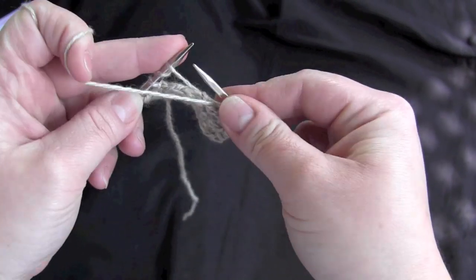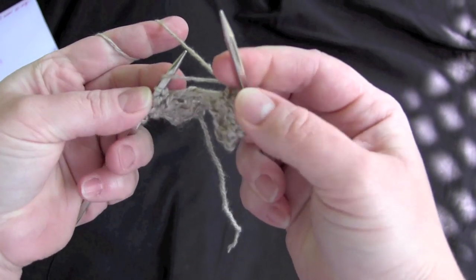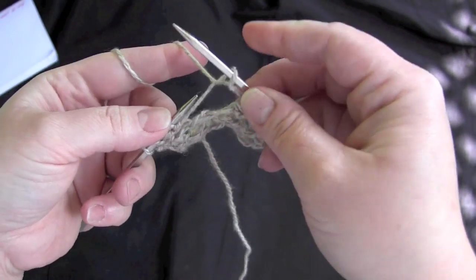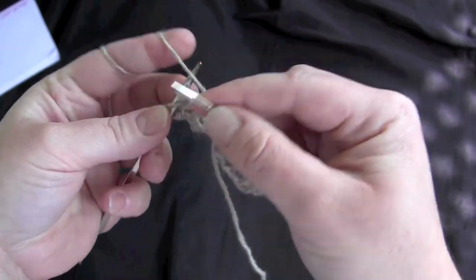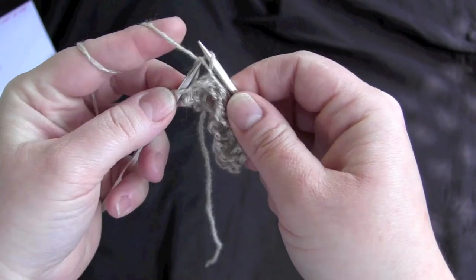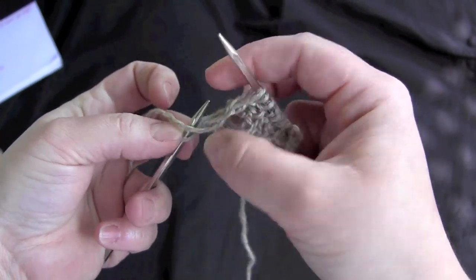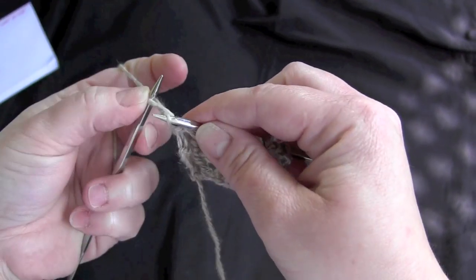When I get to that, I'll purl that first strand, and then I'll knit the second one, and then I'll continue to purl until I get to the last stitch. Whoops. And knit my edge.